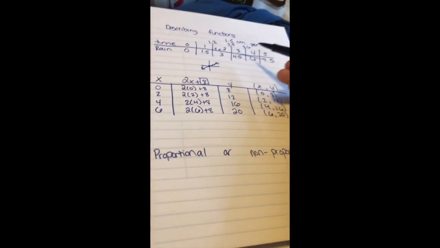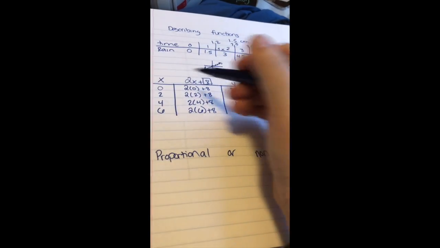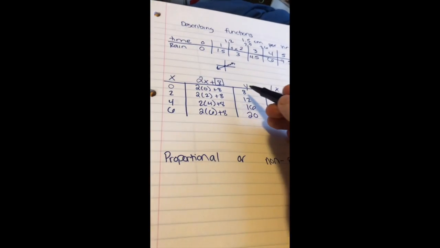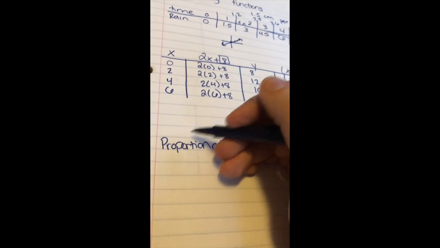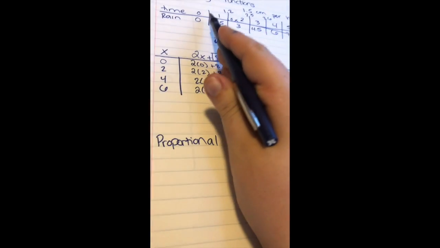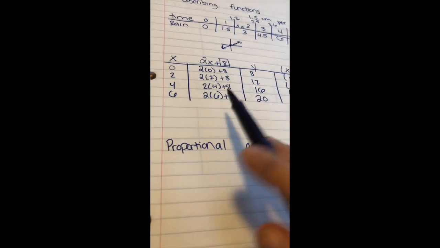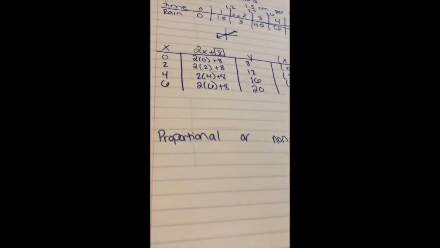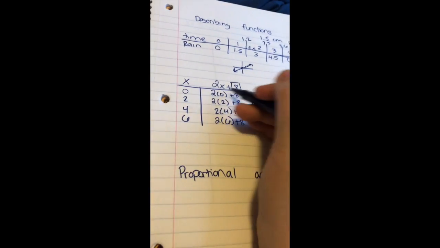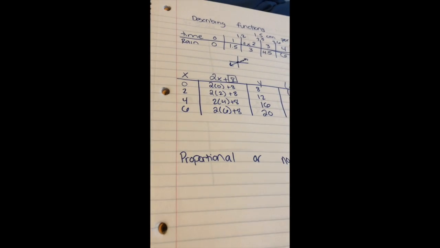Now, we are going to talk briefly about if these are proportional or non-proportional, because they are functions, they don't have any repeating x's, and they are linear, which means they're going to form a line. Typically, if you have something that is a function, it is going to be some sort of line. It is really up to the rule that you use whether it is going to be a straight line, or some kind of curve, some kind of parabola, and we will talk about some examples of that later.